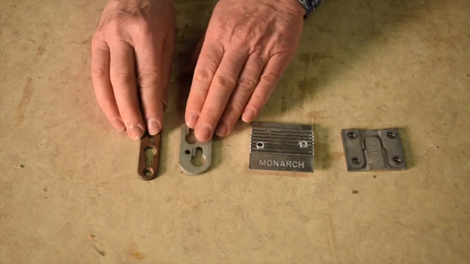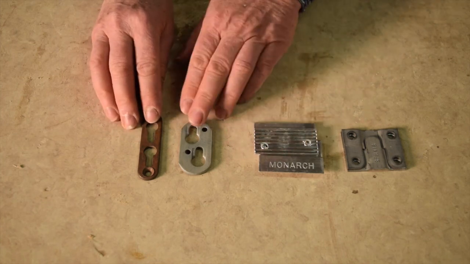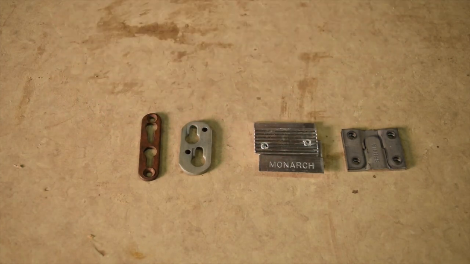And these are called keyhole fasteners. They're attached to the back of the object you're hanging on a wall, and they simply slot down over two protruding round head screws.